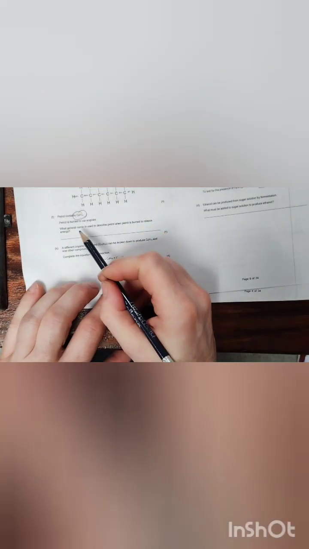Which homologous series has C6H14 as a member? That is alkanes. They want me to show the structural formula of C6H14. This is a foundation paper. Just show all of the bonds being formed. Petrol contains C6H14. What's the general name used to describe petrol when petrol is burned? That's a fuel. This is a cracking reaction.